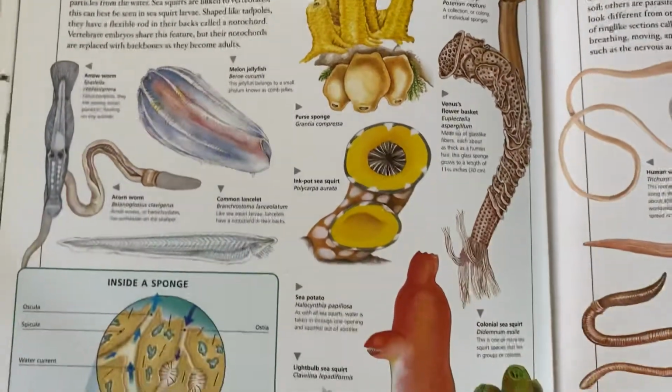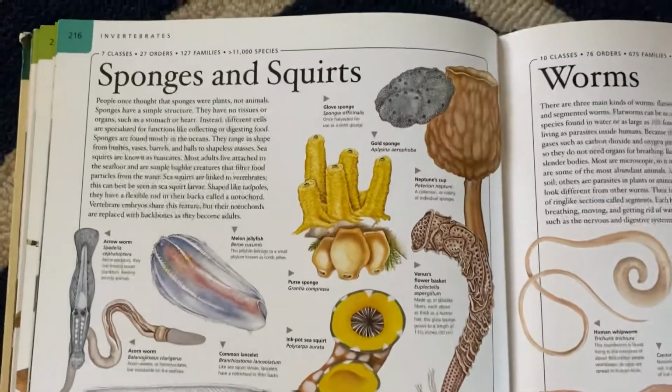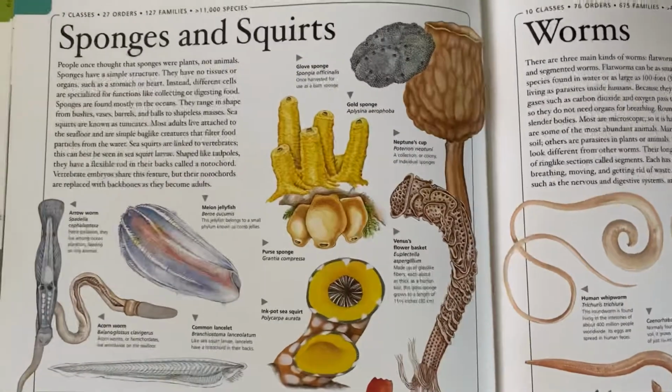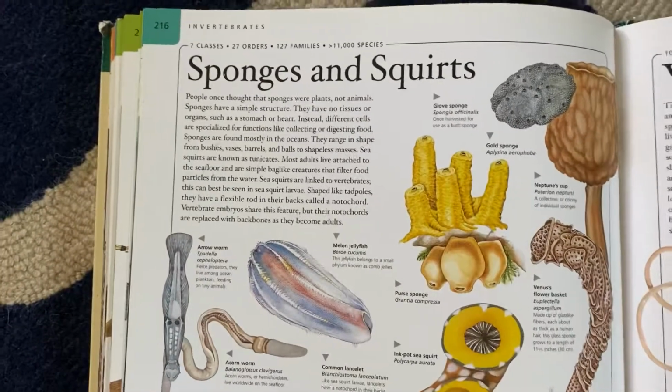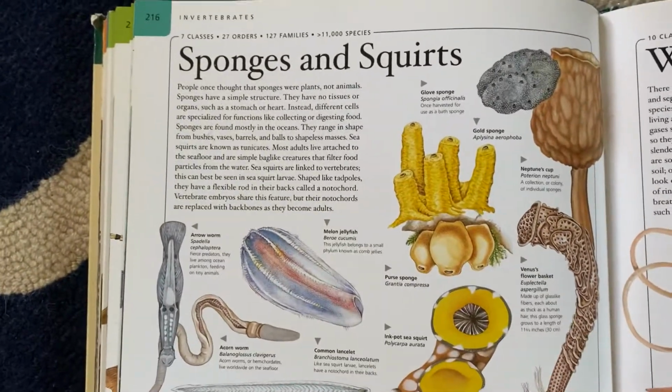All right, boys and girls, we learned about symmetry of animals today, and we learned a little bit about sponges. And then we'll come back and learn about the next group in a minute.